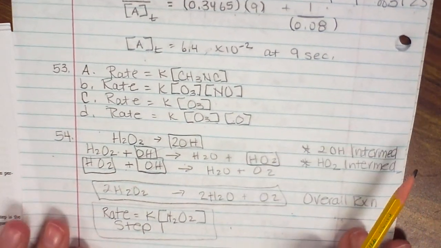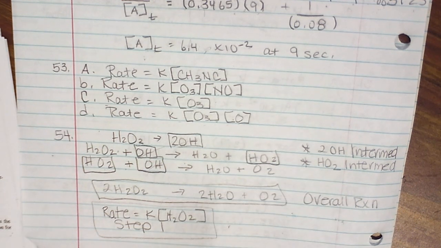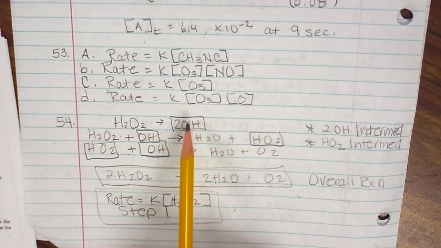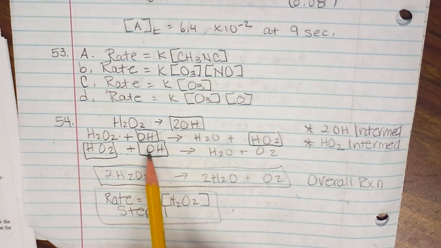Now in 54, it's a little bit different. They gave you a mechanism, but they didn't identify the steps as being slow or fast. So the first thing I did was I took that mechanism and I put a box around all of the intermediates. So here is the 2OH, and here's H2O2.